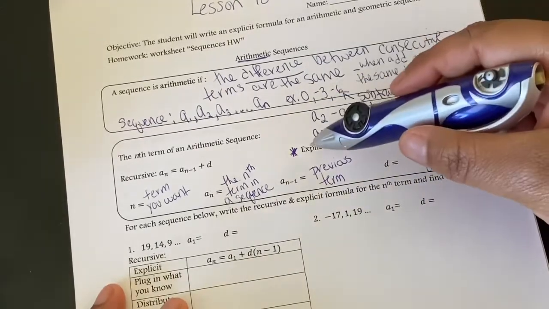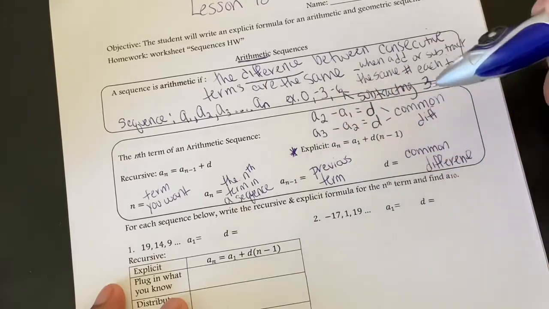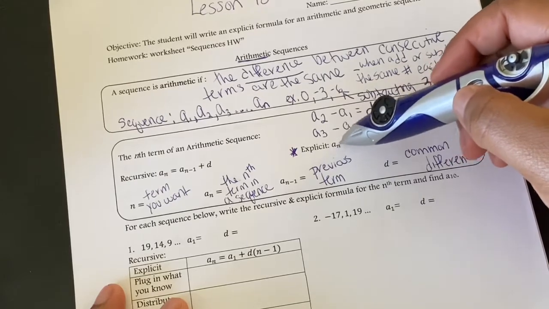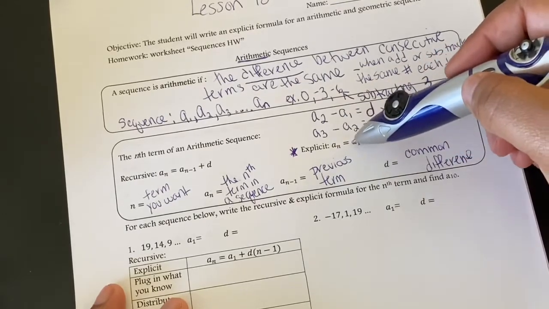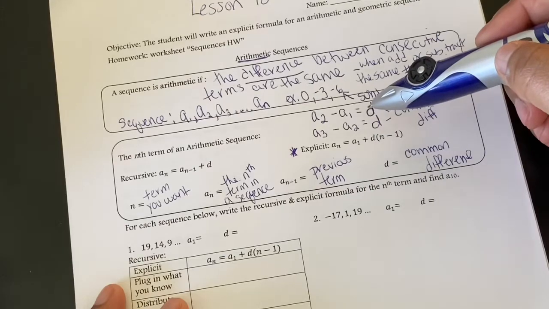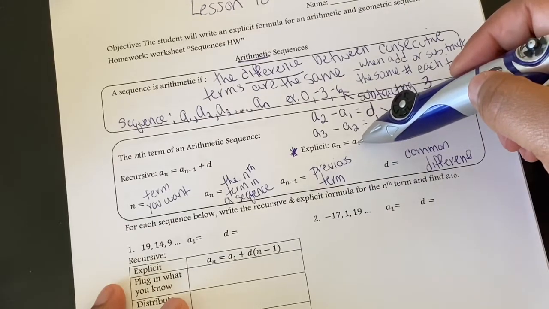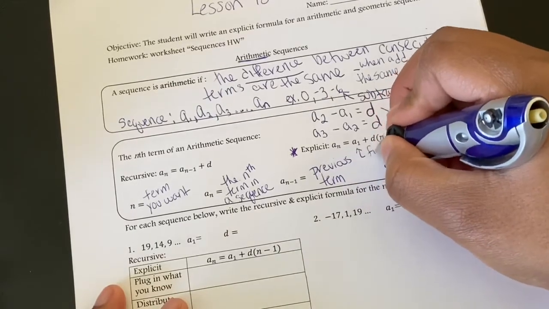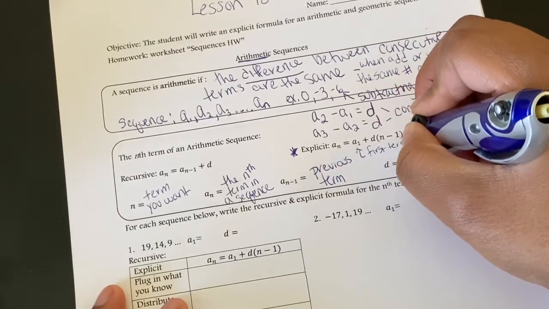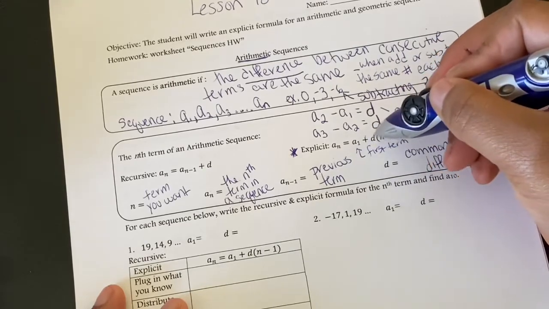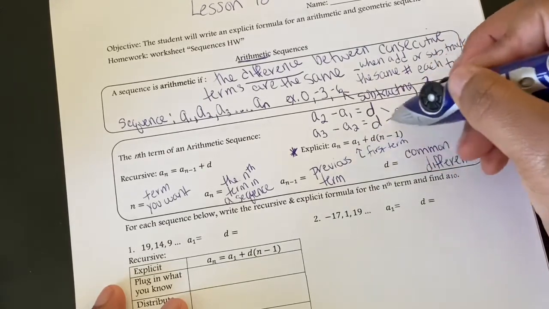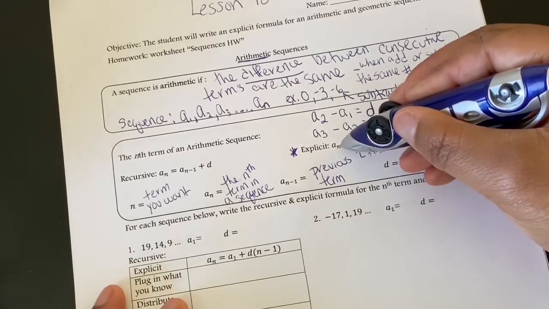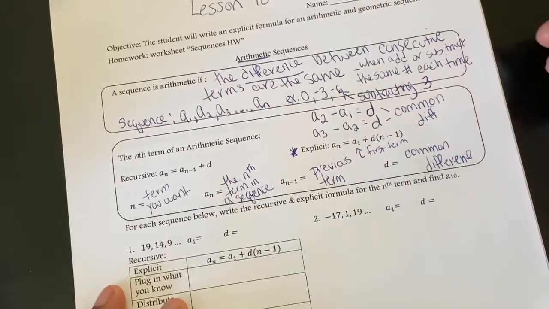Okay. More importantly, the explicit formula, if I want you to find, let's say, the millionth term of a sequence, that's going to equal a sub 1. A sub 1 is the first term. Plus the common difference, which you already know is d, times the term you want, which would be n. So this n and this n would be the same, minus 1.